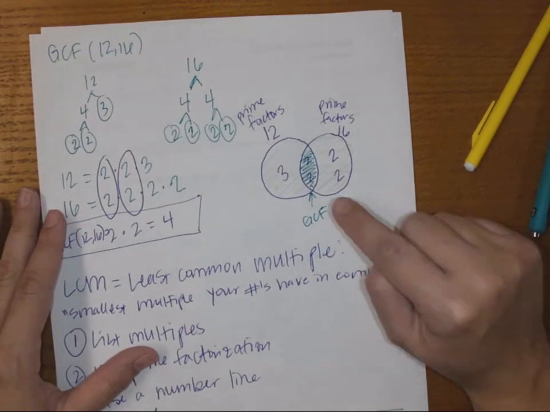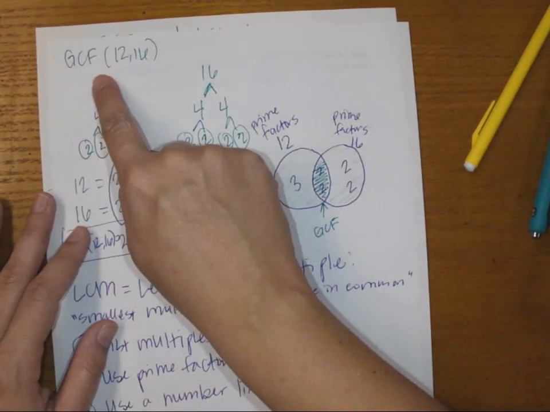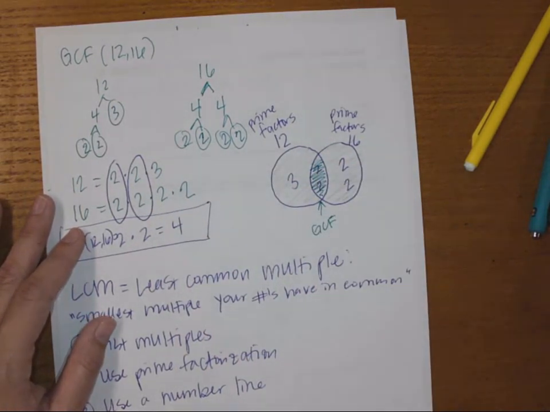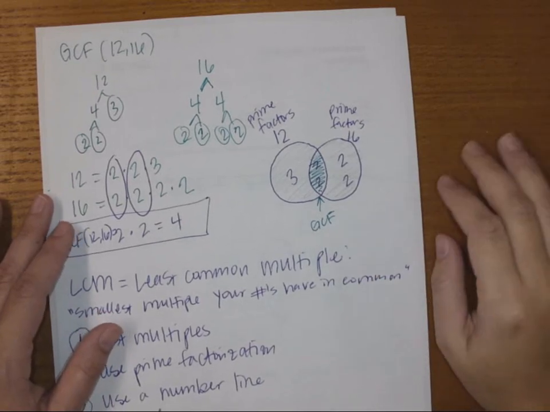So you'll have some of that on your homework to practice. I'll give you two numbers, draw a Venn diagram, find the least common multiple, find the greatest common factor, and shade in on your Venn diagram where your answers are at.